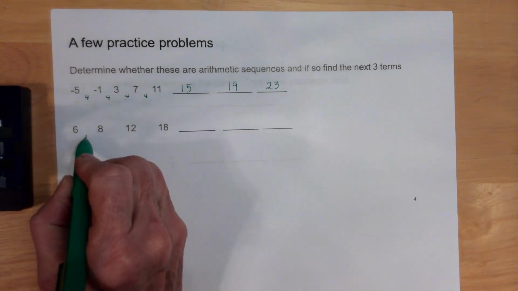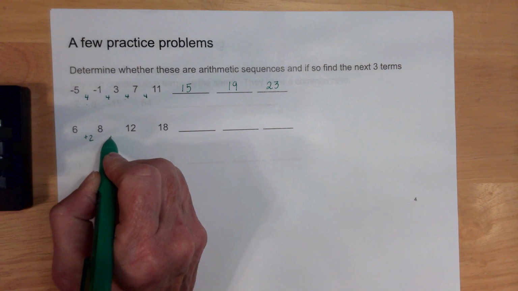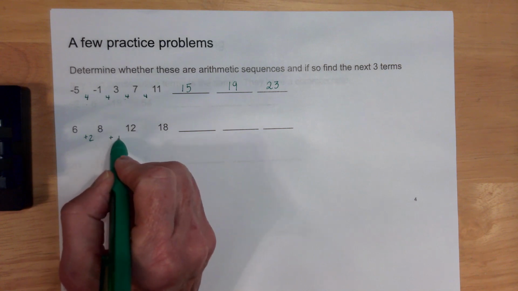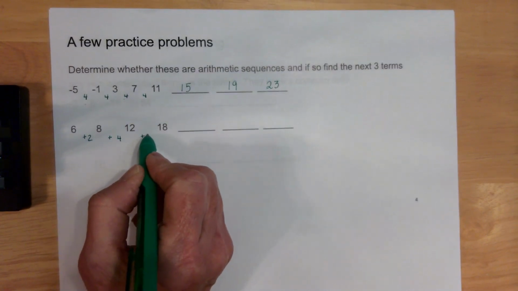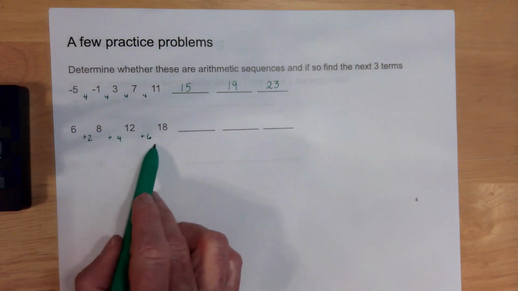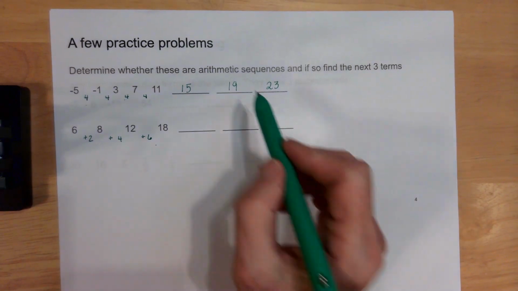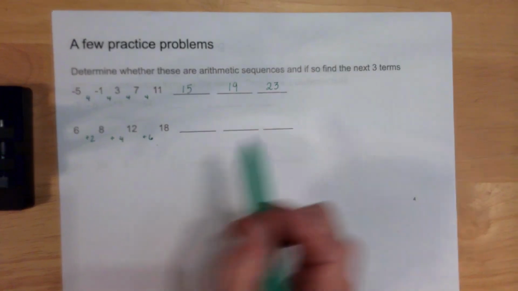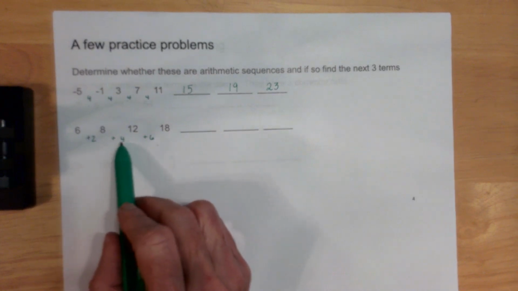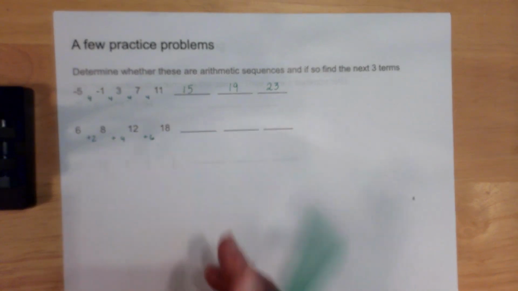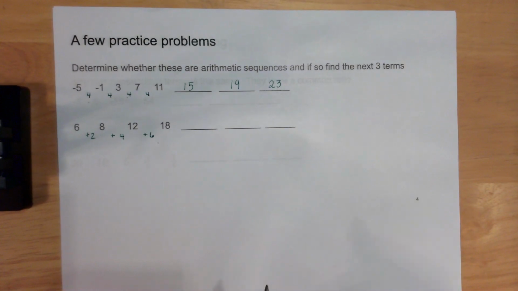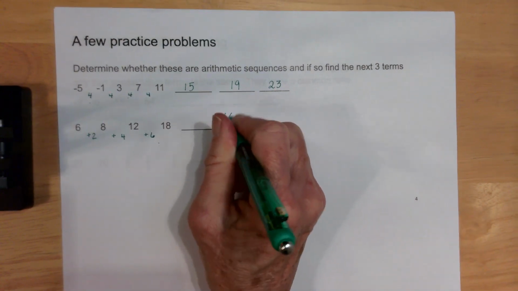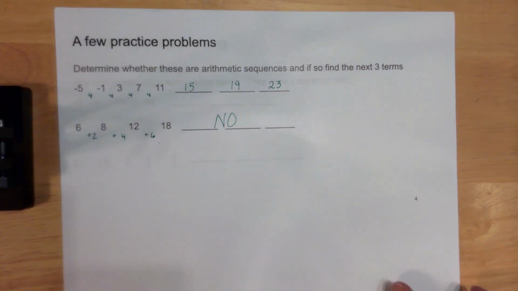This one, let's see, I've added a 2, I've added a 4, and I've added a 6. Now notice there's a pattern, but it says, is it an arithmetic sequence? Well, you haven't added the same number between each of those numbers, so therefore the answer is no. This is not an arithmetic sequence.